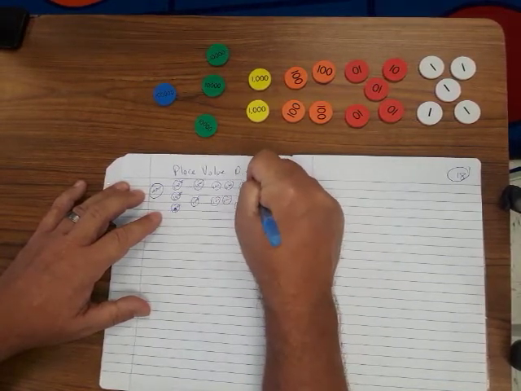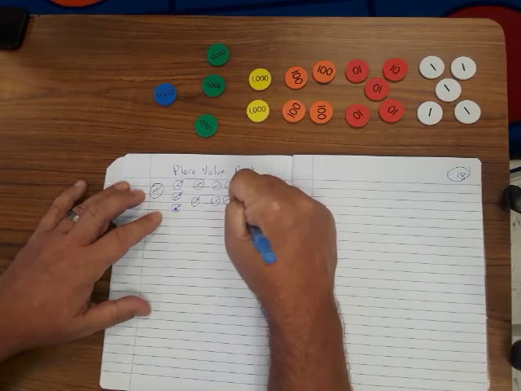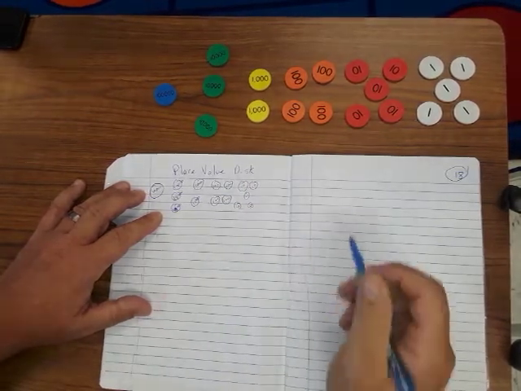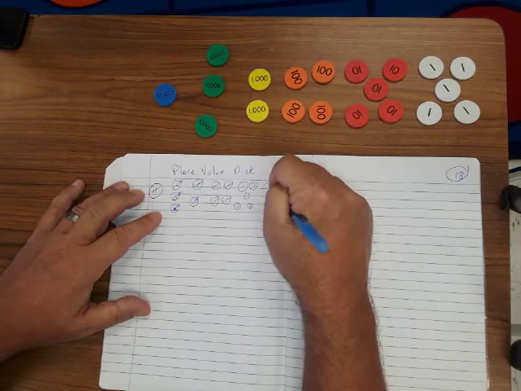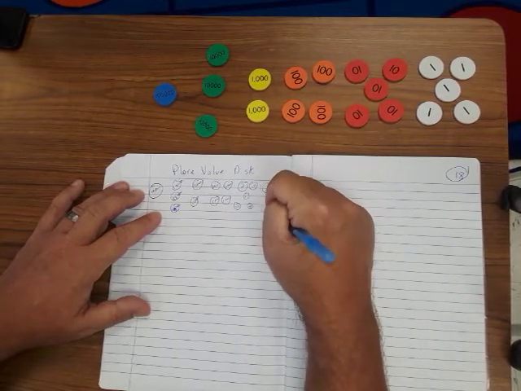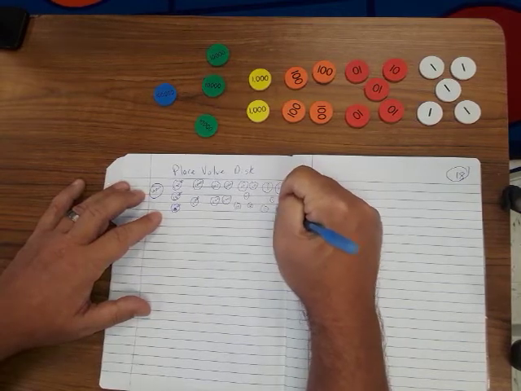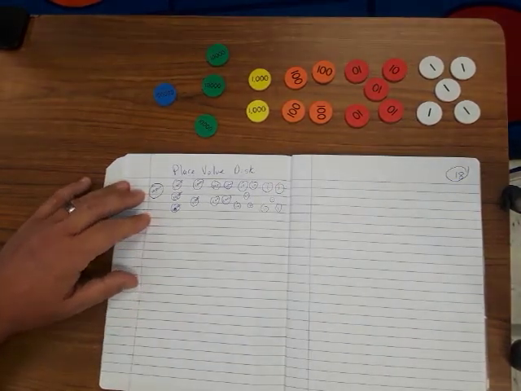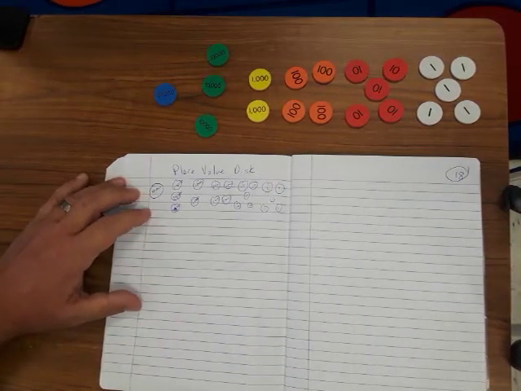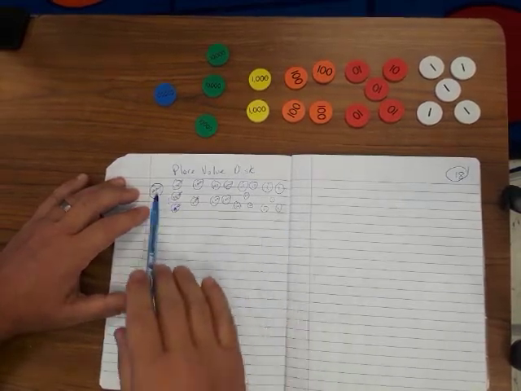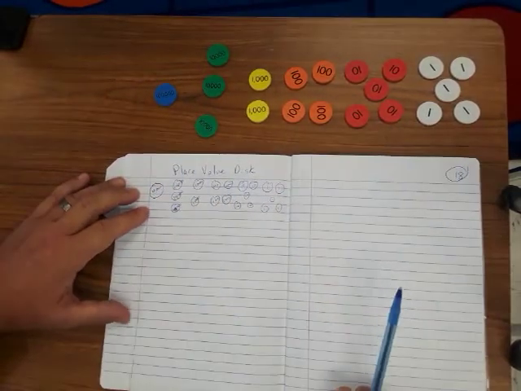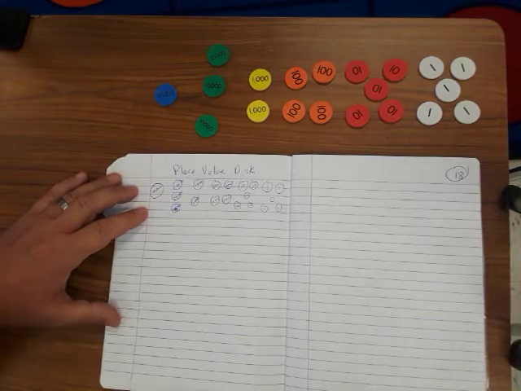One of them's 10. And 5 1 disks. I drew them like dice there, so you can subitize quickly. So I have a decomposed number. I have it broken down in essentially expanded notation.